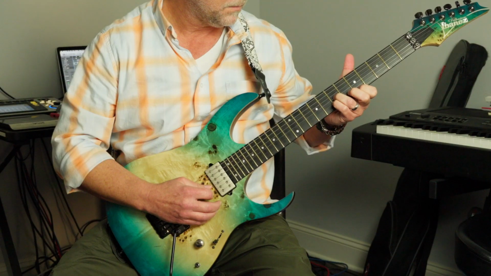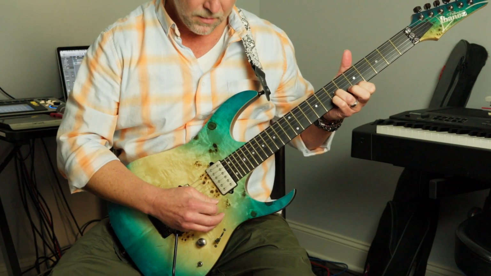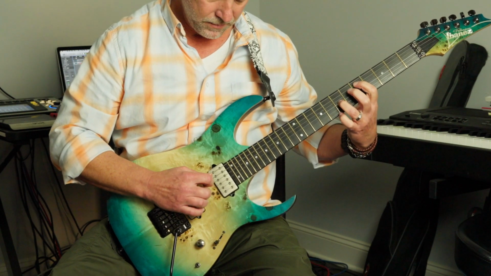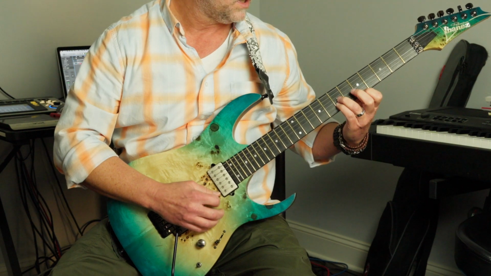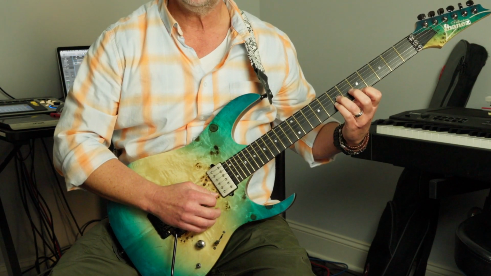If you want to think about this in terms of inversions, roots, first and second, this would actually be the root position. So we have our D here. Here's our third. Then here's our A, which is our fifth.